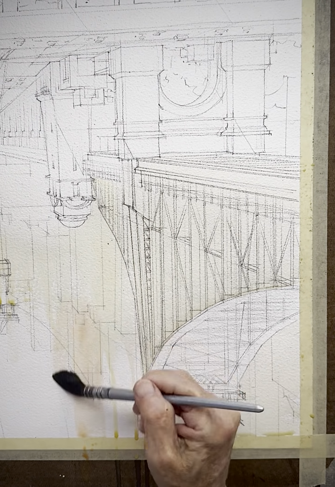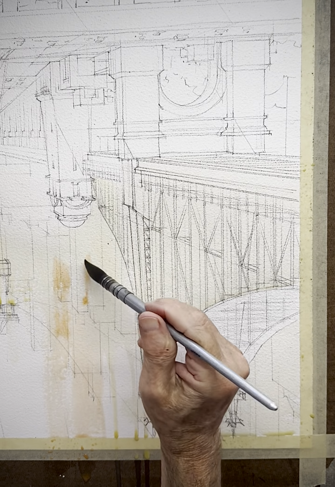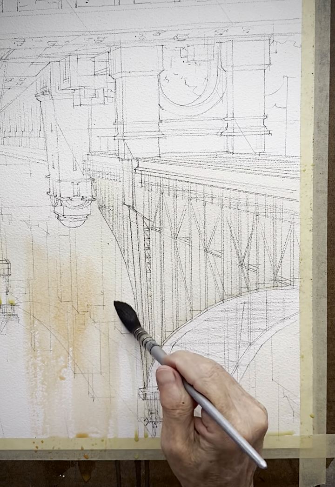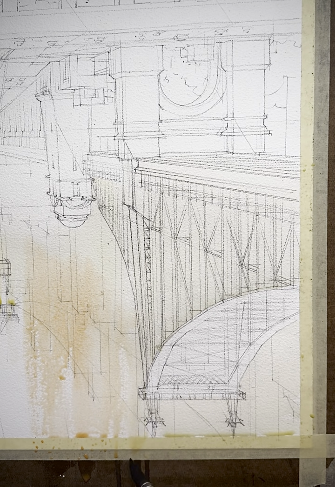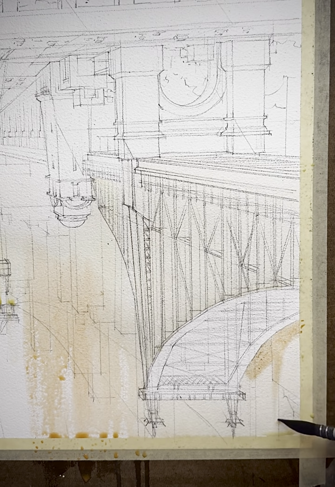This is a permanent orange by Daniel Smith. Just a little bit more warmth I want to add into the top of the sky. I flipped the painting upside down so that I can use gravity to my advantage. I'm painting on about a 40-degree tilt, as I tend to do.